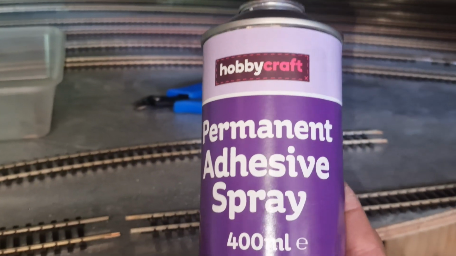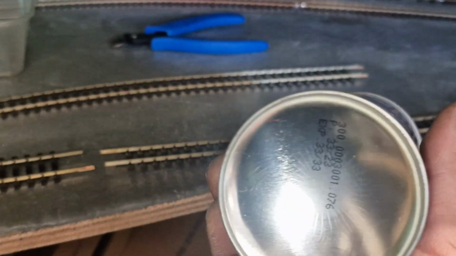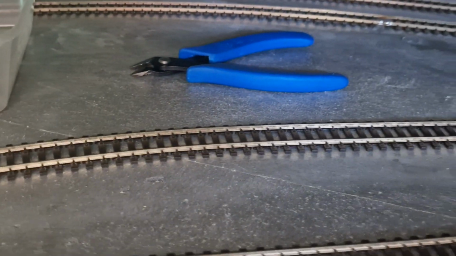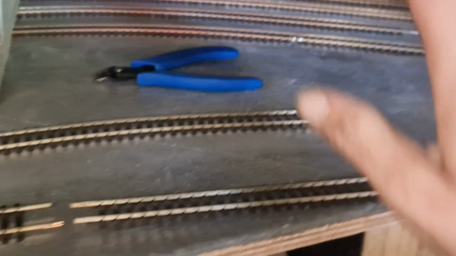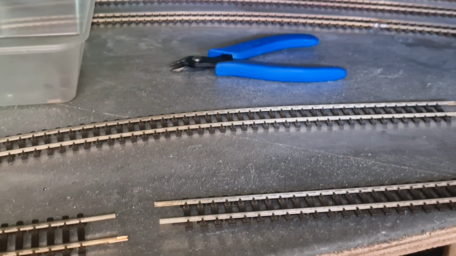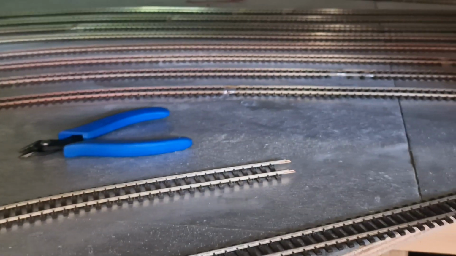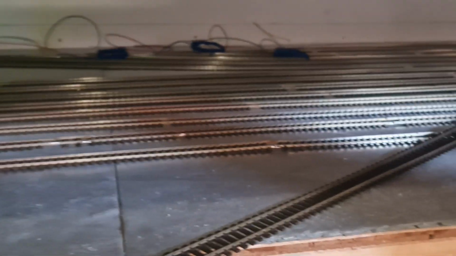This stuff, Hobbycraft, about 7 or 8 quid a tin, I think it was. I can't remember now, it might be a bit more. Literally spray down, lay it down, wait, 10 minutes later the track's stuck down, done. No waiting for hours for it to dry. It is really good if you want to do some speed laying, and it does work.